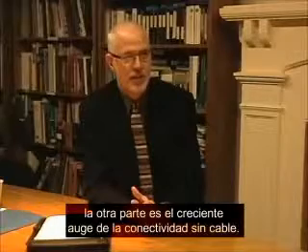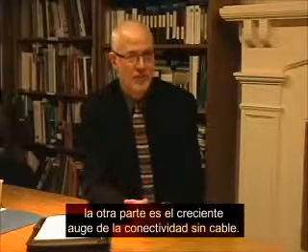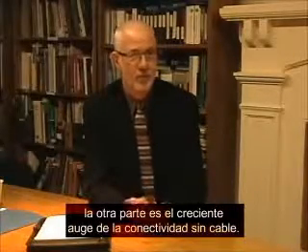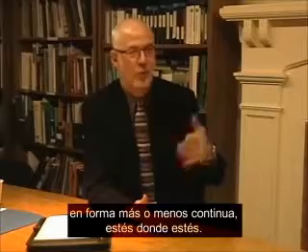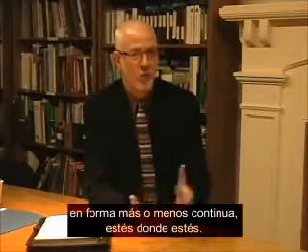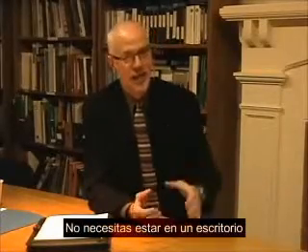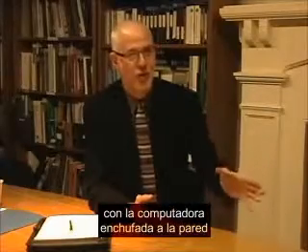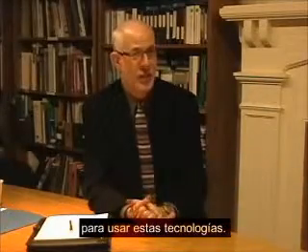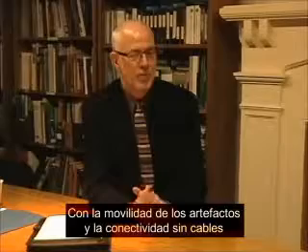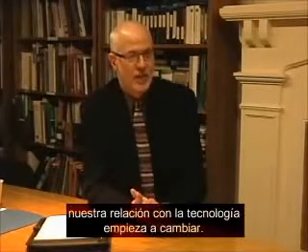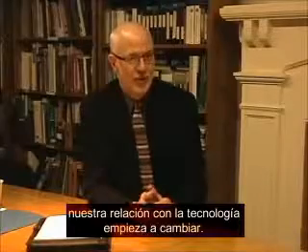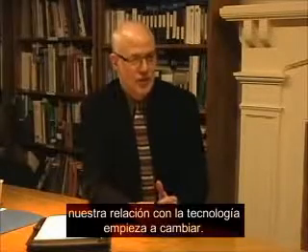The other piece is the increasing pervasiveness of wireless connectivity, so that you can be linked to the internet and to other computers and other computer users more or less continually, no matter where you are. You don't have to be at a desk with a computer plugged into the wall to use these technologies anymore. So with the mobility of the devices and the pervasiveness of wireless connectivity, our relationship to the technology starts to change.